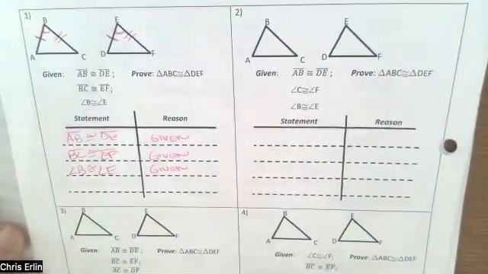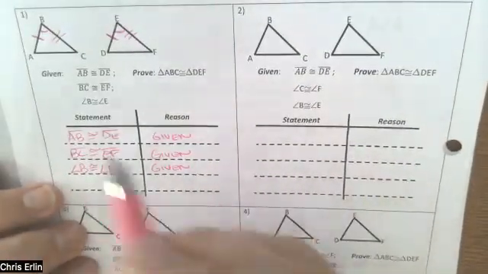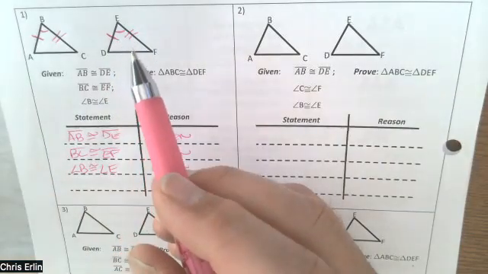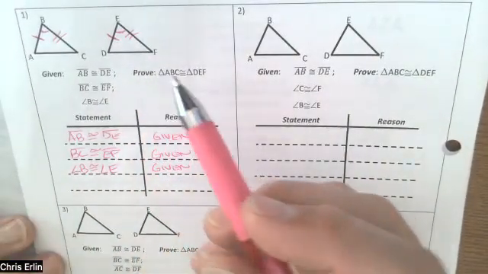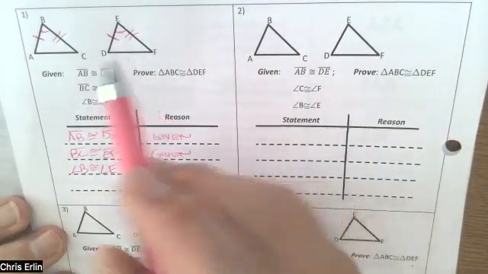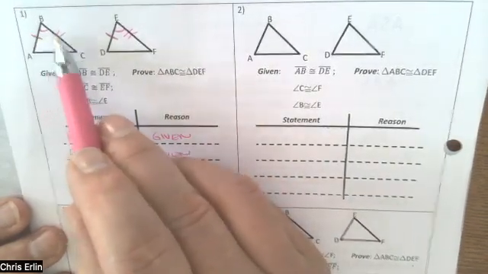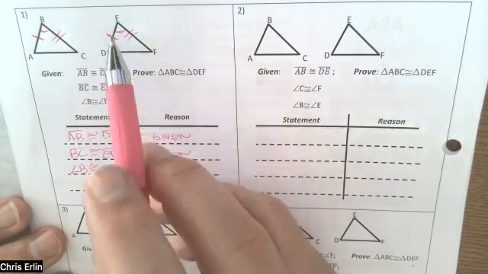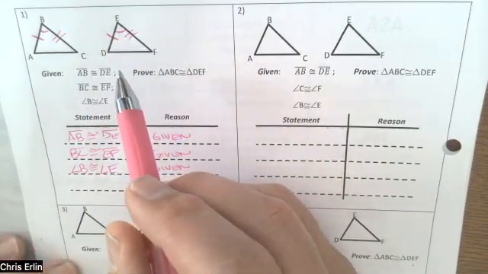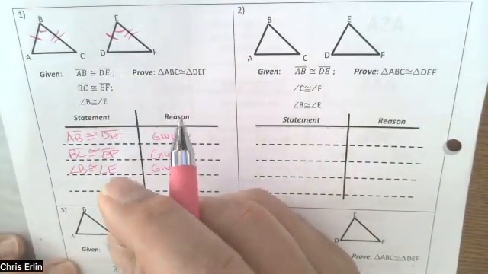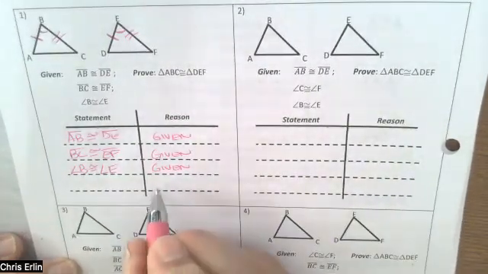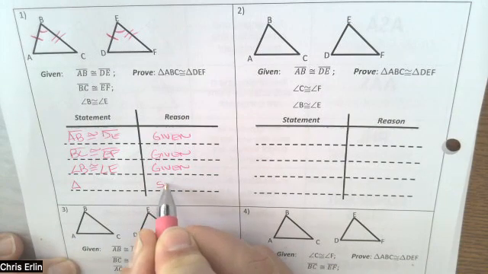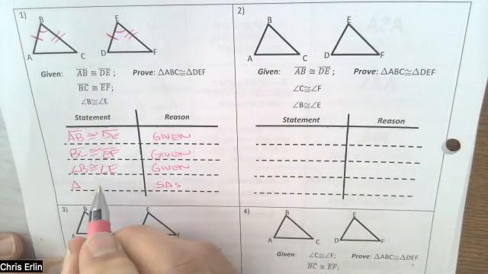So now, two questions happen here. First, what do we call this? Is it SSS, SAS, ASA? You guys agree? SAS? And they're both SAS matched, right? The next question is, is that one of the ones that proves triangles are congruent? Yeah. It is. Therefore, we're going to say that the triangles are congruent using the reason SAS.